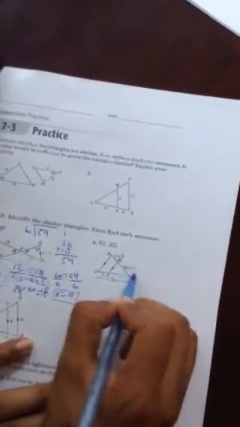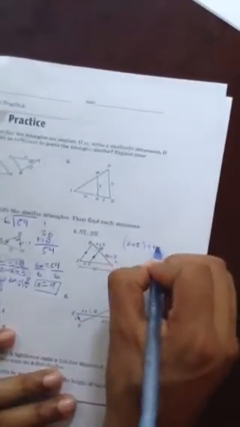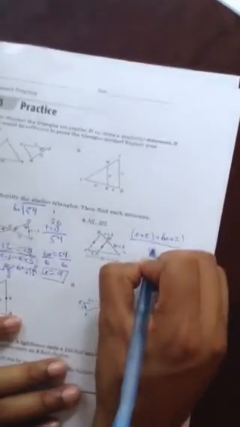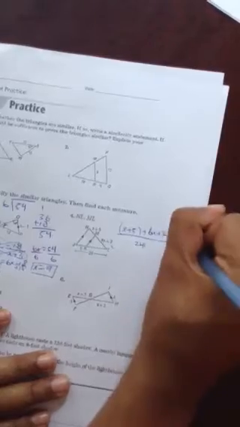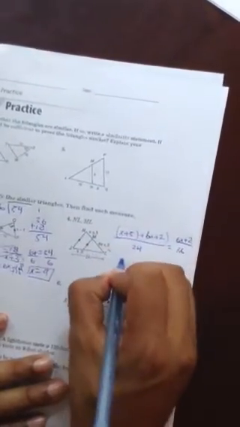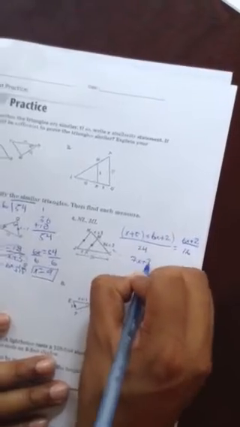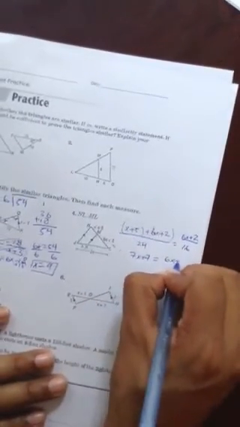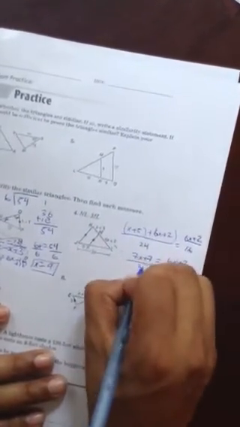Now over here we know that this is a whole set complete. So we have x plus 5 plus 6x plus 2 all over 24 is equal to the small triangle. That will be 6x plus 2, and then 8 minus 24 is 16, so it'll be 16. Now we combine like terms over here, will be 7x plus 7 is equal to 6x plus 2 all over 16. This will be 24.